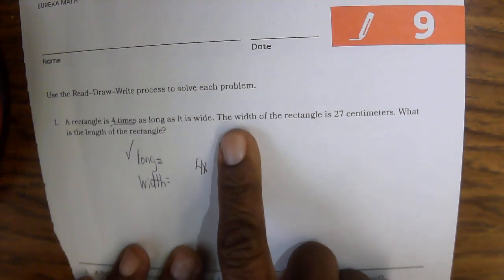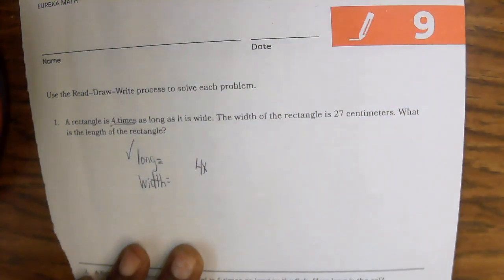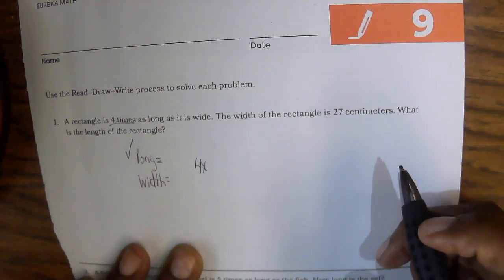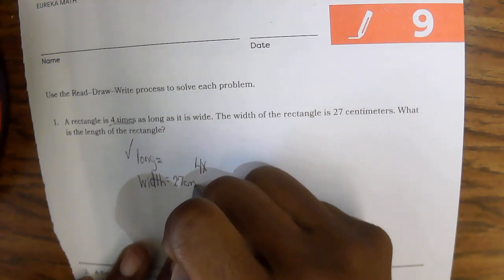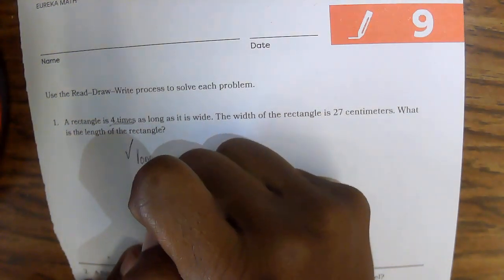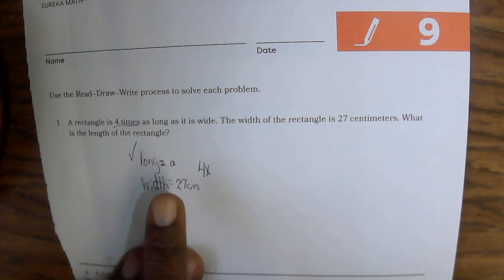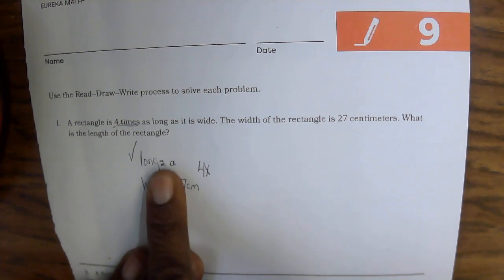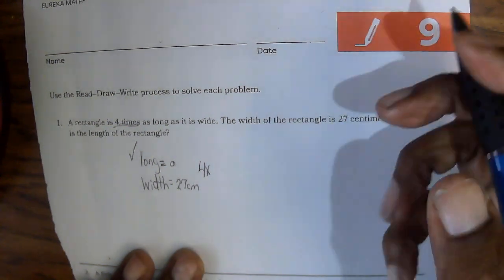The next sentence. The width of the rectangle is 27 centimeters. So we'll put the width because we know what that is, 27 centimeters. What is the length of the rectangle? We don't know, so we're going to put the variable. A is unknown. We don't know that answer yet. But we do know that the length, or how long it is, is larger than the width. That's why it's so important to put that check here.